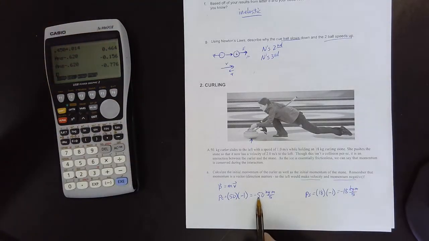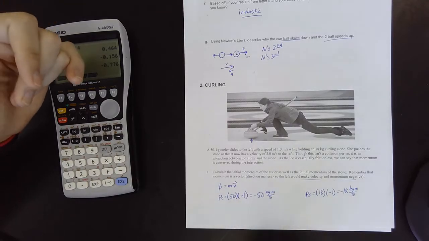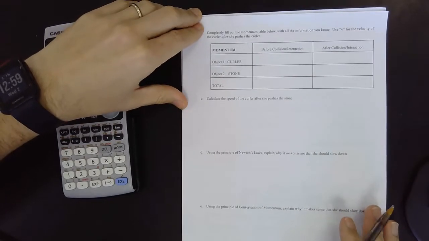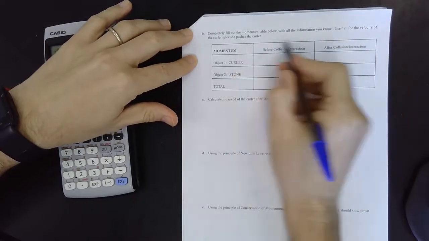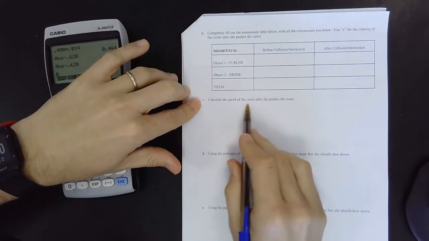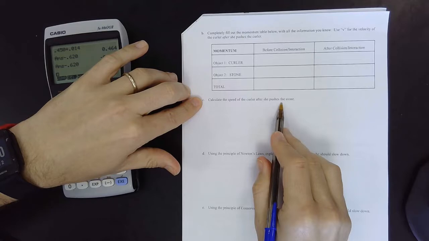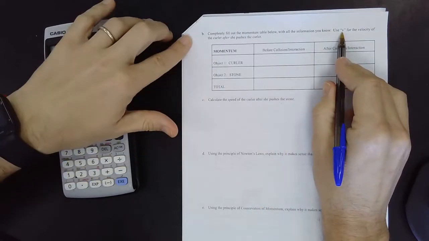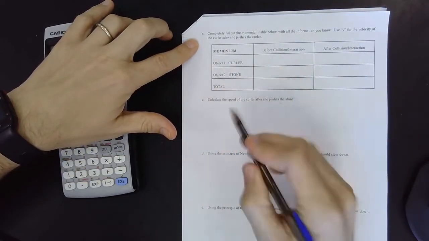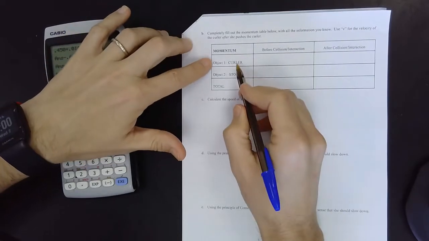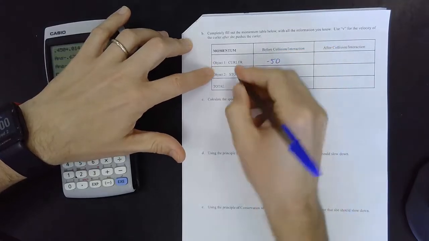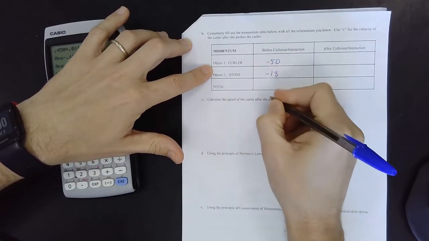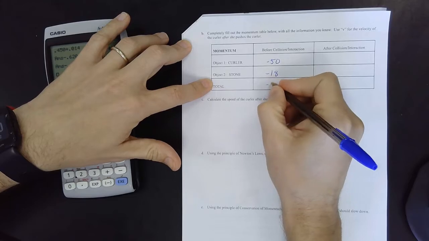And we now know the initial momentum of both the curler and the stone. Let's move on to the next page where they're going to ask us to make the table. Eventually, in part C, they're going to have us find the speed of the curler as she pushes a stone. But right now, we're just going to use V for the velocity of the curler after she pushes it. So the momentum of the curler, we just calculated that she had negative 50 to start with and the stone had negative 18. So the total before would be negative 68.